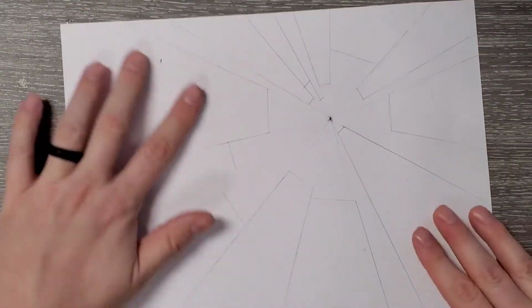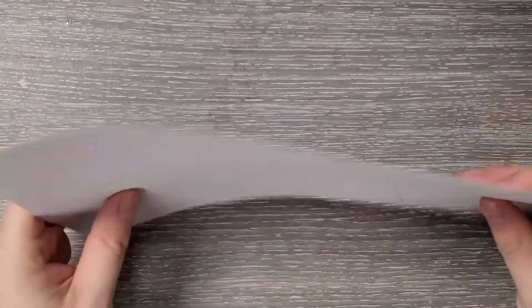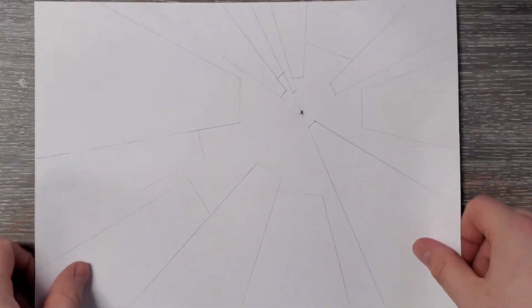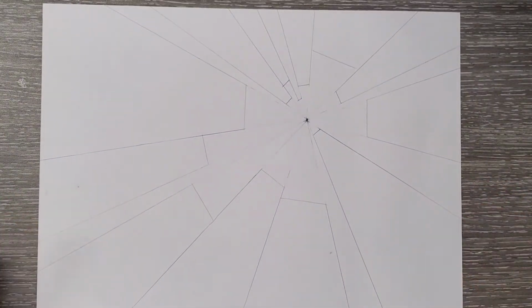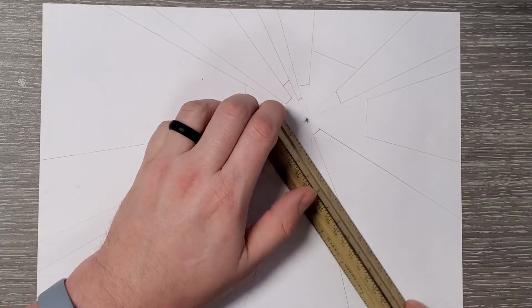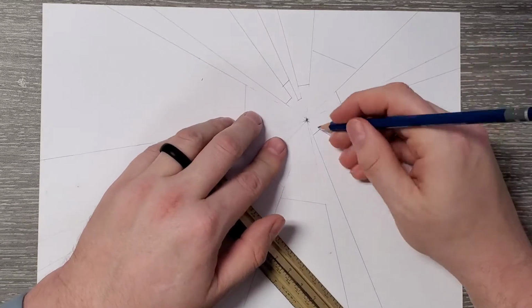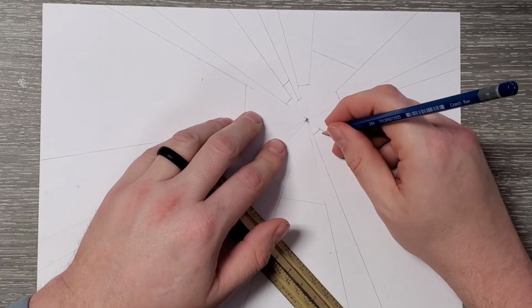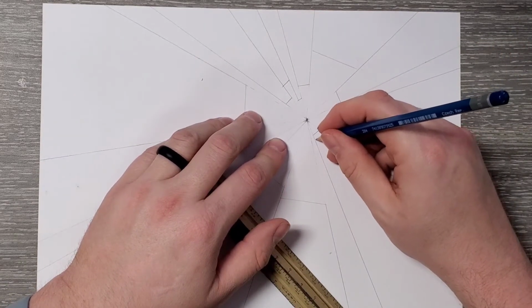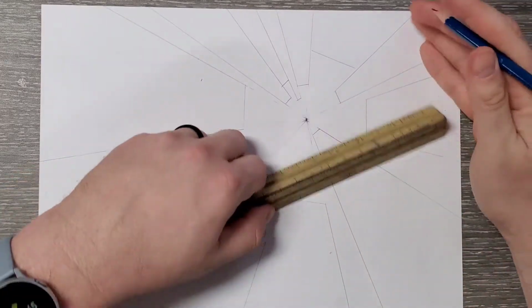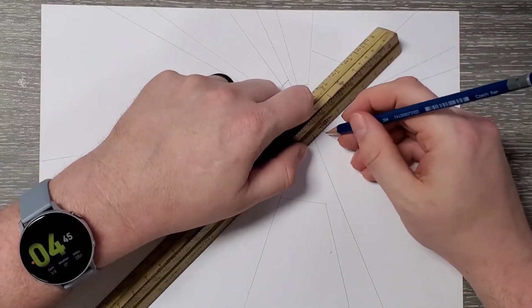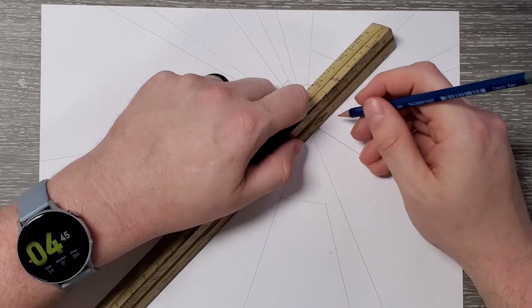Okay, now I need sufficient detail. So I need to come in and put my windows and things like that in. So there are several ways I can do this. I can do it just like I did with my interior space. I can start drawing in windows.